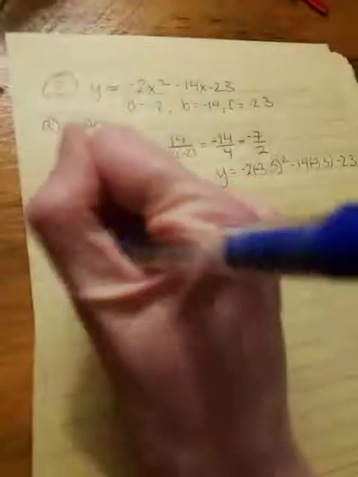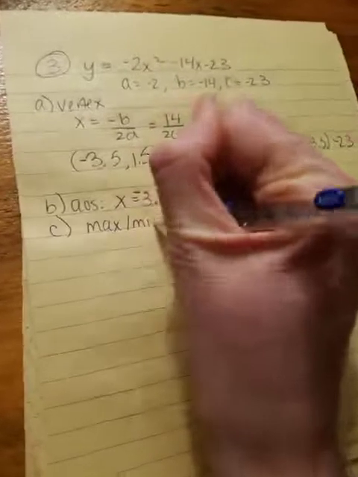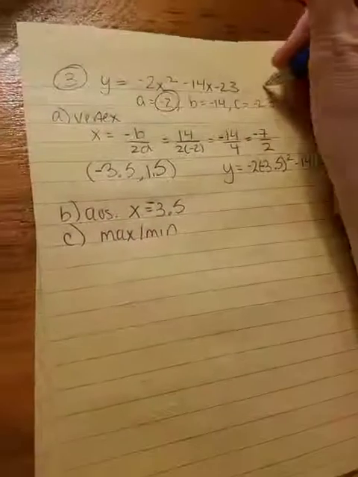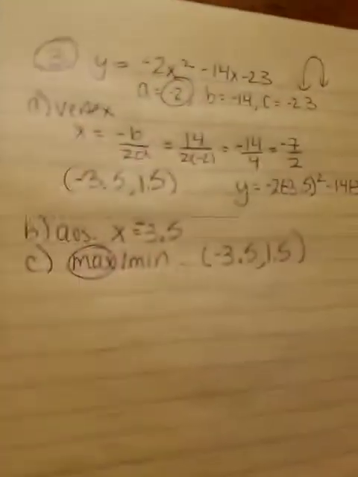Other questions, do we have a max or a min? Your A is negative, so that means it's going to open down. So you have a max, and it's at your vertex of -3.5, 1.5. I'm sorry, it goes blurry. All right. For part D, does it open up or down? We just determined it's opening down.